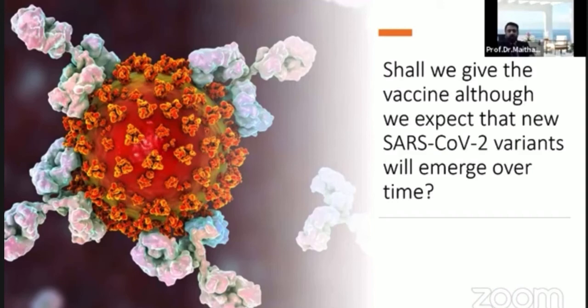Experts agree that it's essential that the current vaccine continue to be administered to as many people as possible. This is because the protection offered by the vaccine is greater than the risk of vaccine escape from potential new variants.